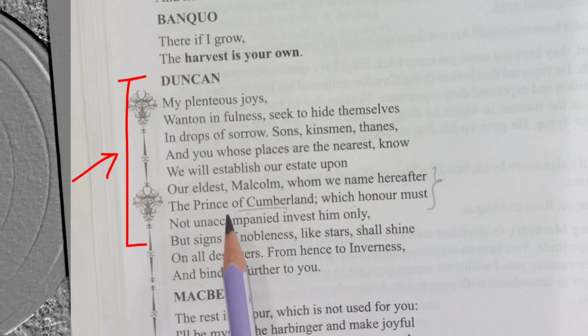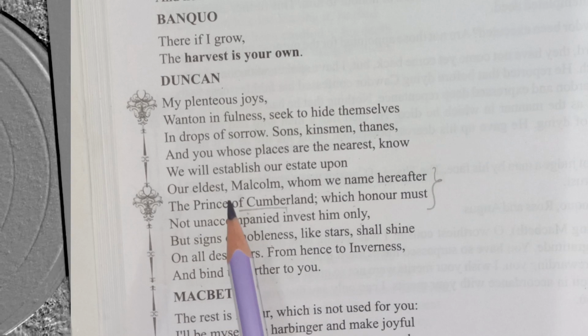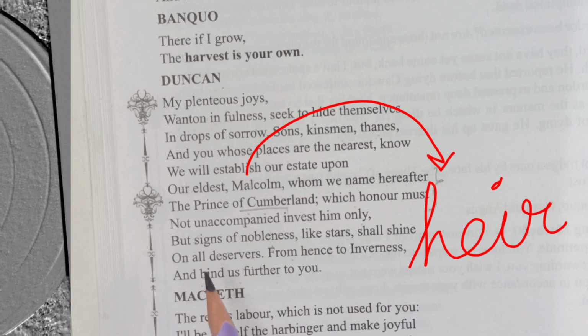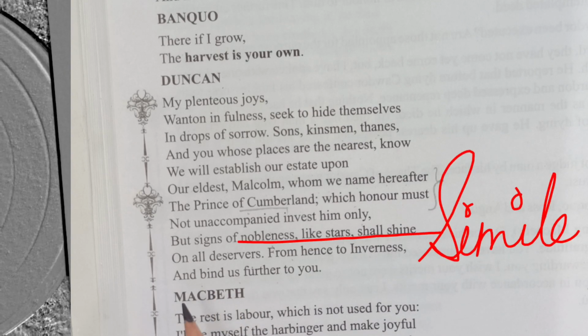What is King Duncan's proclamation? He proclaims: let it be known to all that we are making our eldest son Malcolm our heir, our successor, and henceforth he will be known as the Prince of Cumberland. But he is not going to be honored alone. Other honors will shine like stars on all those who deserve them.